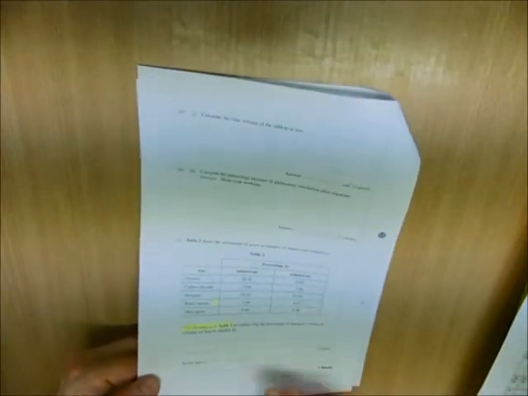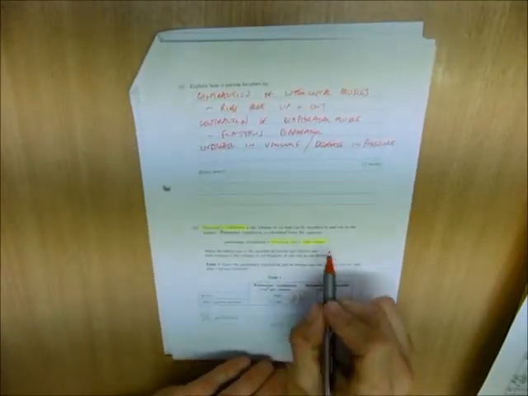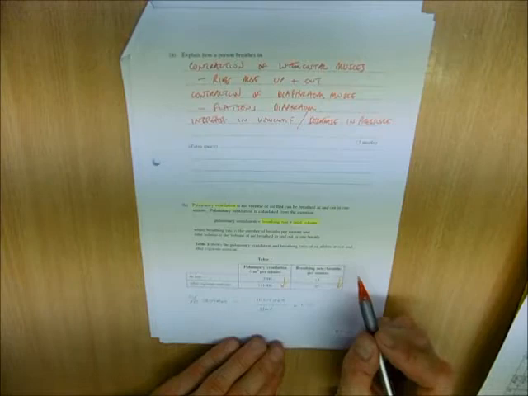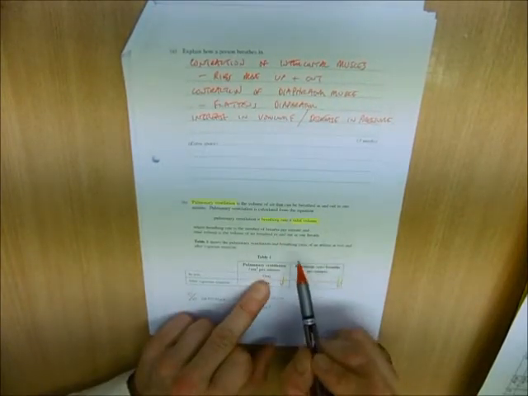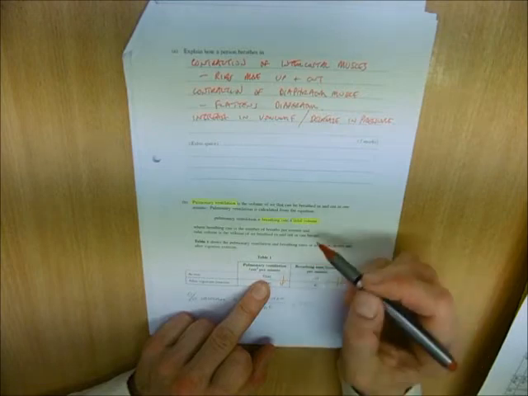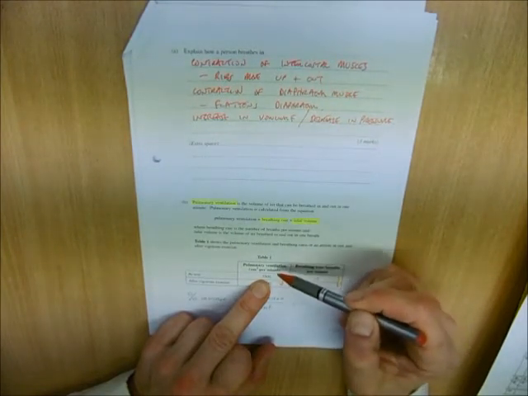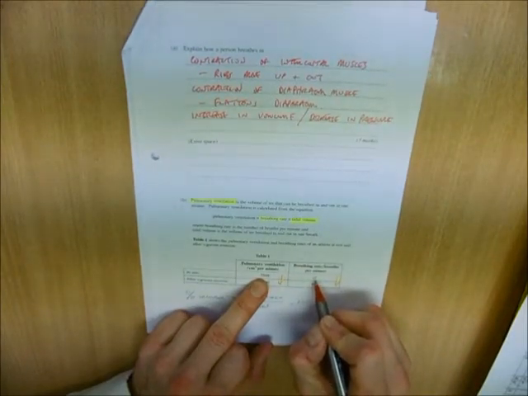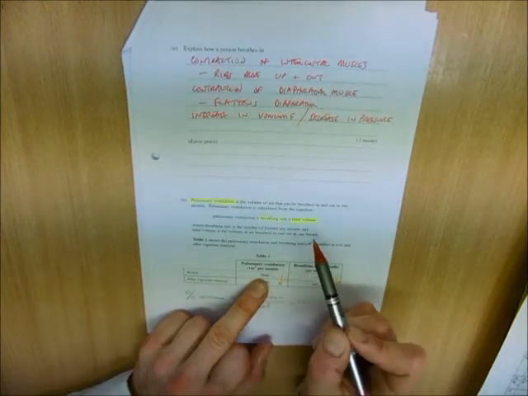The first question is calculate the tidal volume. So tidal volume, and it gives us the equation there. And so we are just rearranging this equation, and when we've rearranged it, it's going to be pulmonary ventilation divided by the breathing rate.